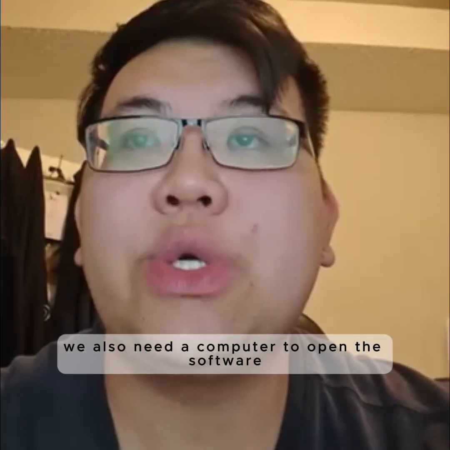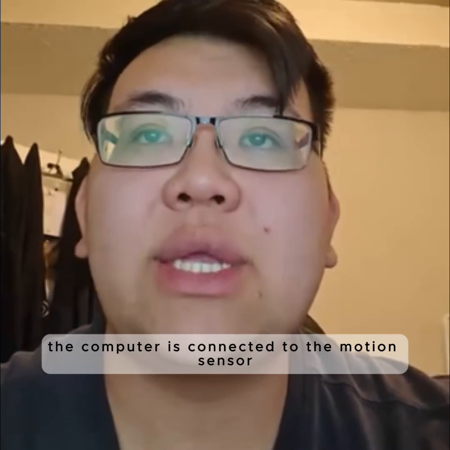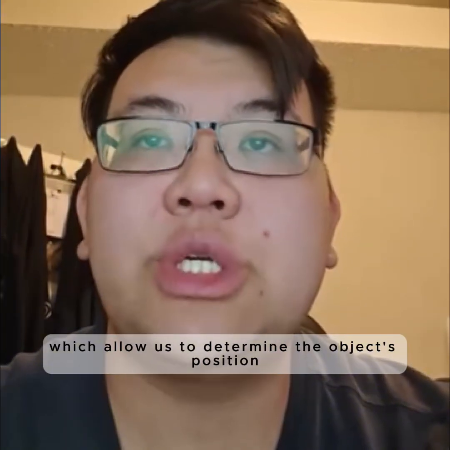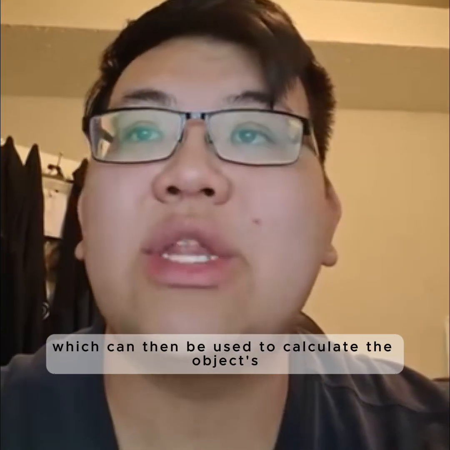We also need a computer to open the software. The computer is connected to the motion sensor through cables which allow us to determine the object's position, which can then be used to calculate the object's velocity and acceleration.